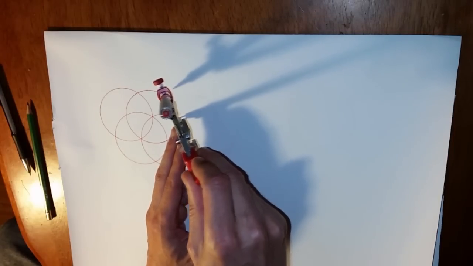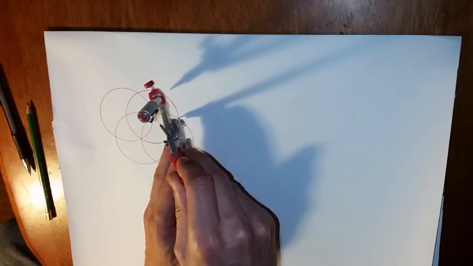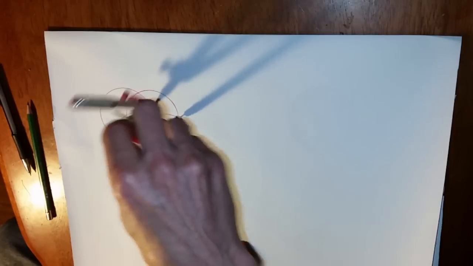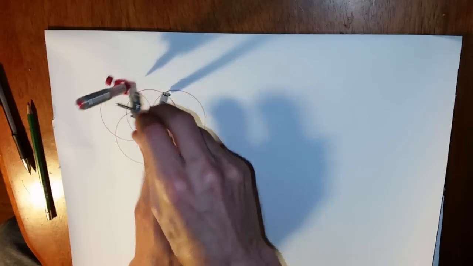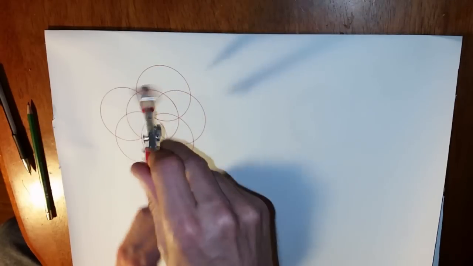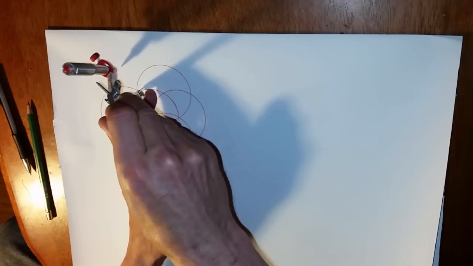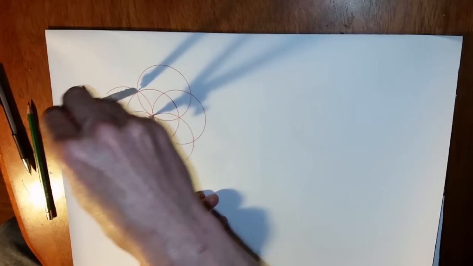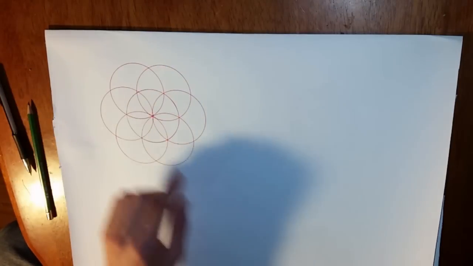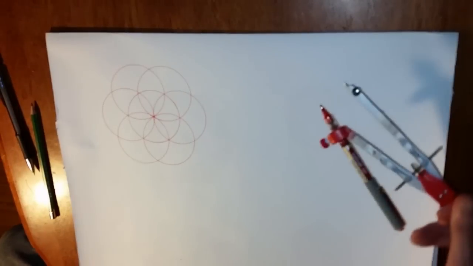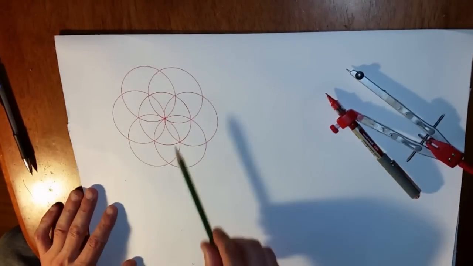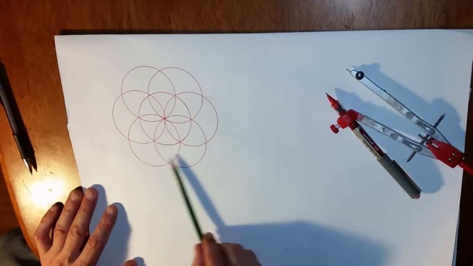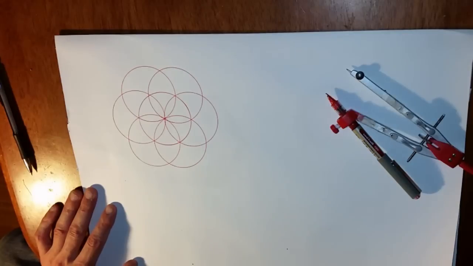And so what we'll have is 1 circle in the center and 6 circles on the outside. I've been a little bit rough, but if you do it properly, all the circles will perfectly intersect there. So I've done a little bit of a boo-boo by being too rough, but that's okay. So what we have now is a seed of life: 1 circle surrounded by 6.